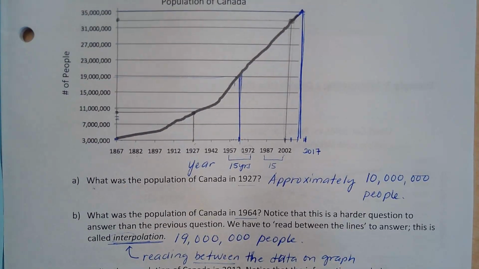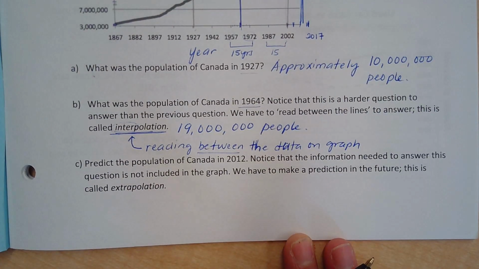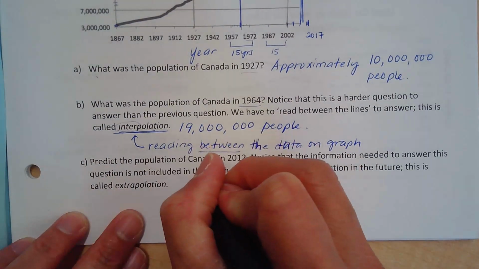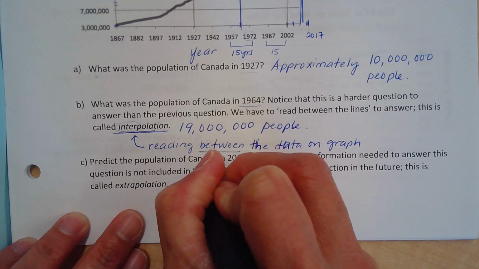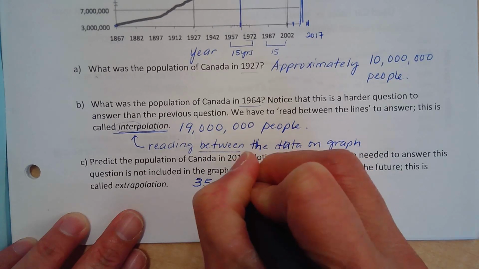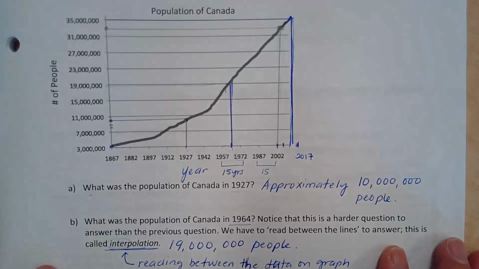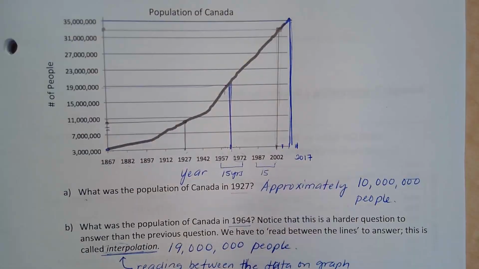So 35 or 36 million. You can put 36 million. I'm gonna write down 35 million so that it matches with my graph over here.